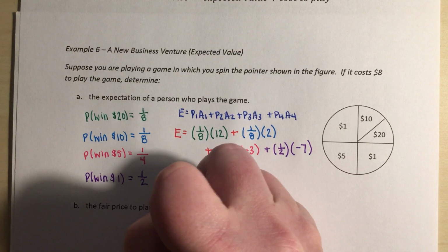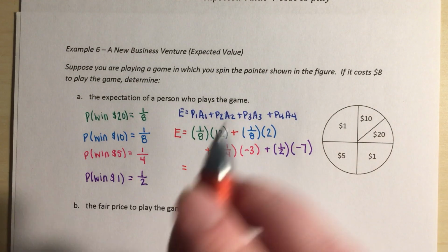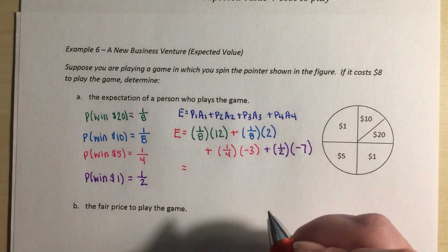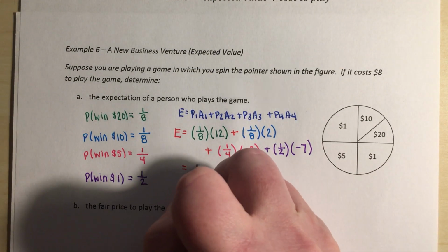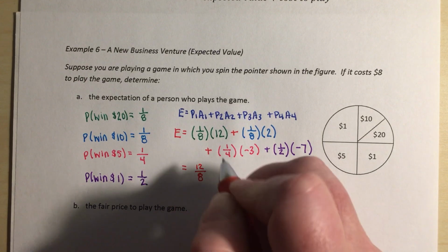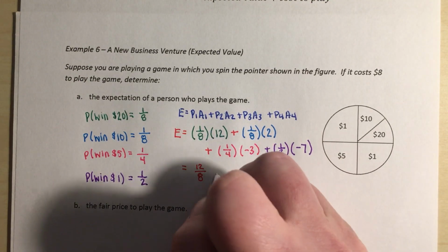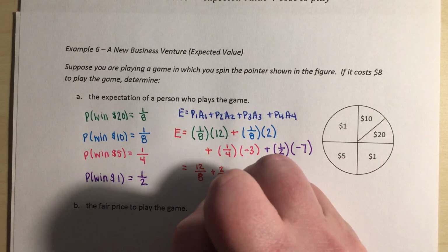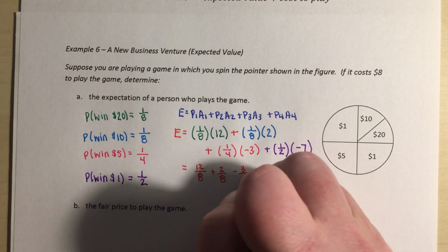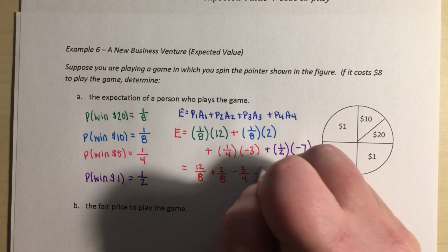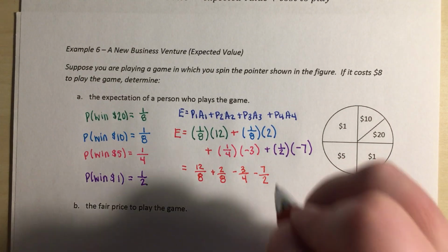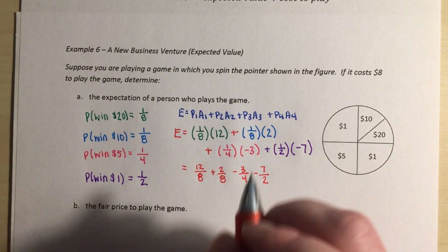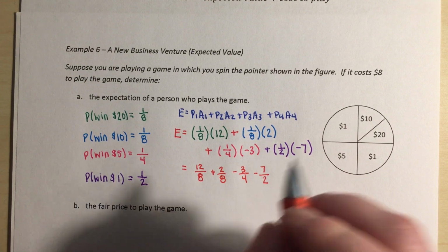So if we go through and multiply all of these out, we get 12/8 plus 2/8 minus 3/4 minus 7/2, and then we can find our common denominator, which is going to be 8.